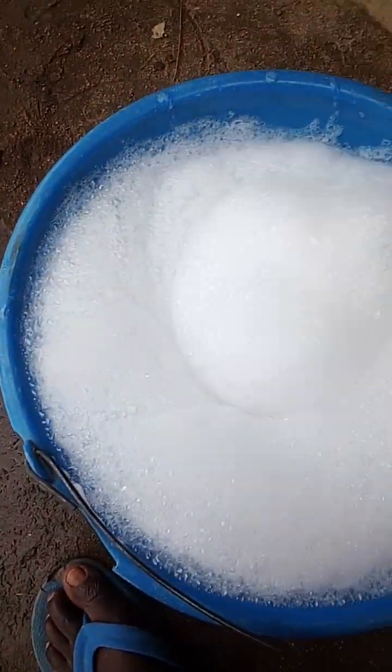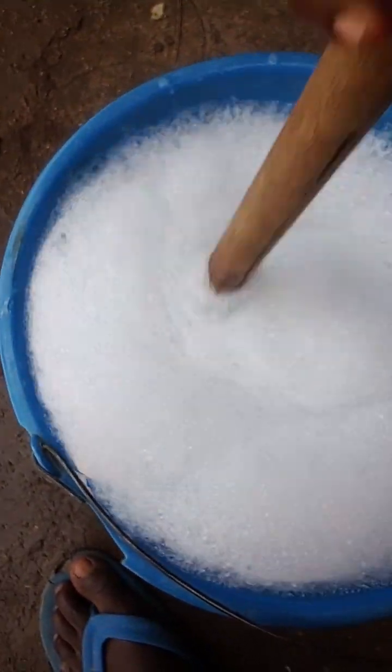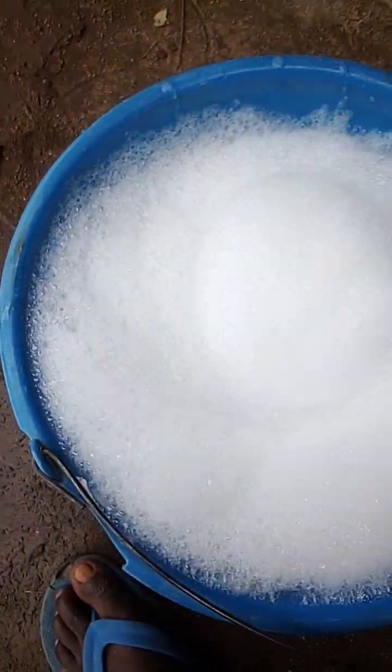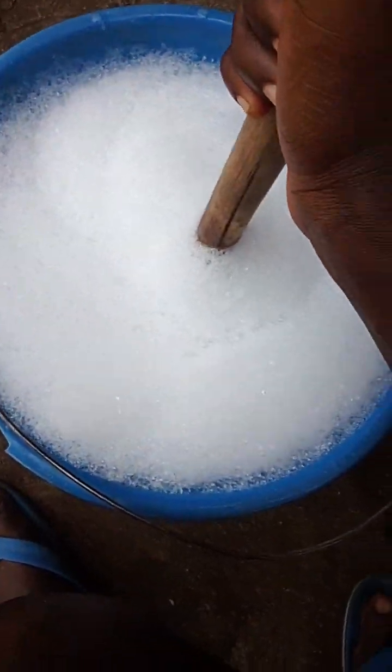So can we see it? We are going to be mixing it very well with this. Usually it looks like our bucket is not containing it, but it's because of the foaming. So it's going to contain it. We are going to be mixing it so that it will go down a little. Can we see that? I will pause to mix now. Very well. You mix it very well with it.